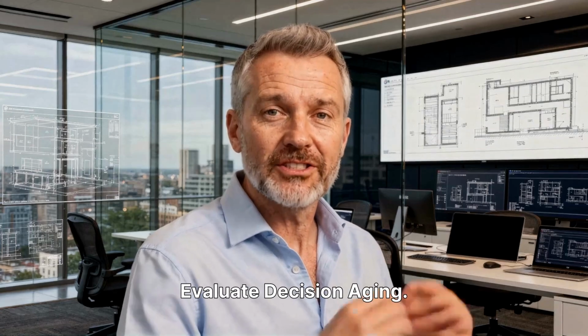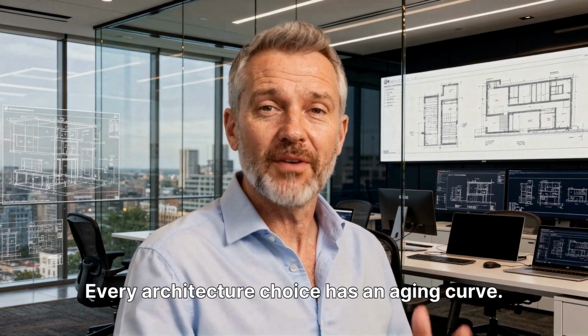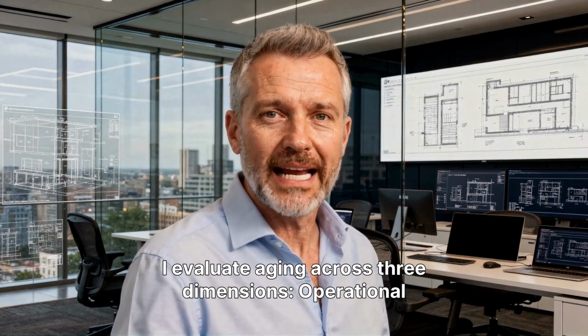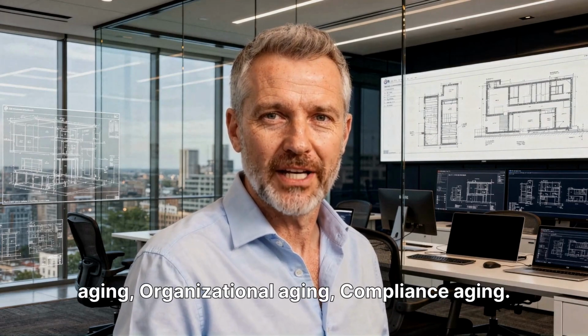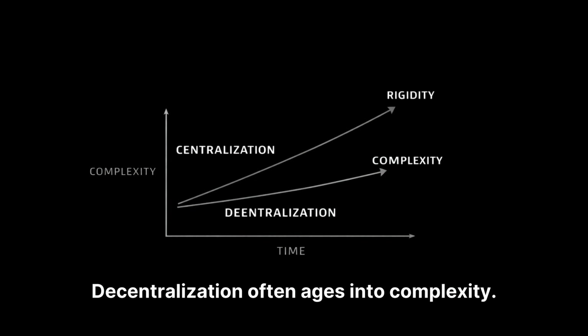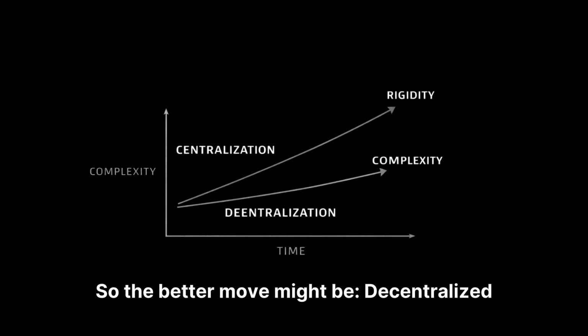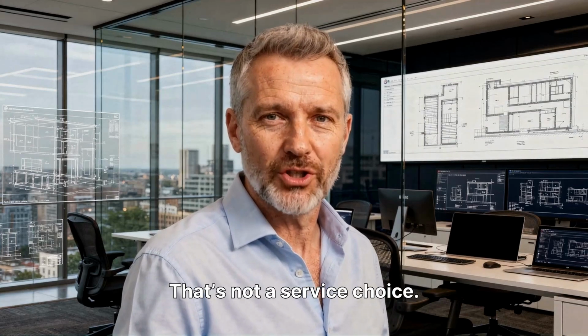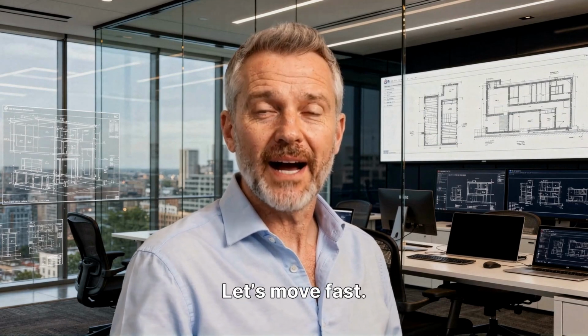5. Evaluate decision aging. This is the signature step. How does the decision age? Every architecture choice has an aging curve. Some decisions compound clarity. Others compound entropy. I evaluate aging across 3 dimensions: operational aging, organizational aging, compliance aging. Centralization often ages into rigidity. Decentralization often ages into complexity. So the better move might be decentralized streams with enforced contract standards. Autonomy compounds. Entropy is constrained. That's not a service choice. That's trajectory design. Let's move fast.